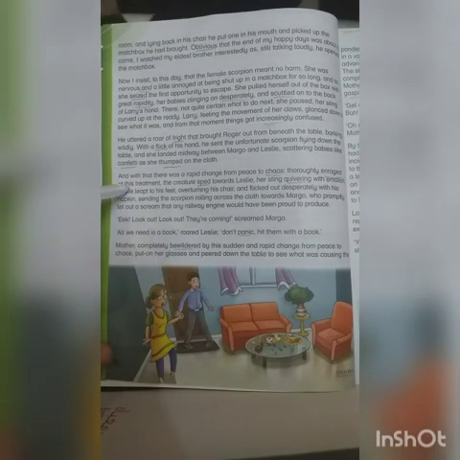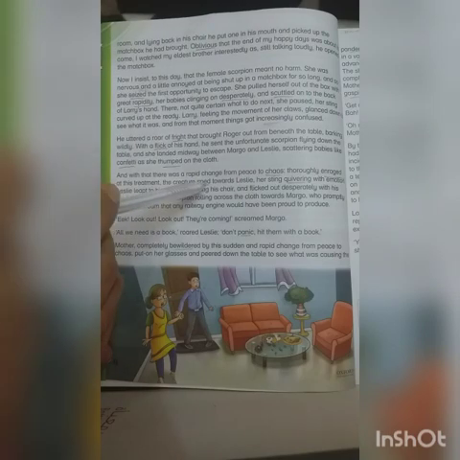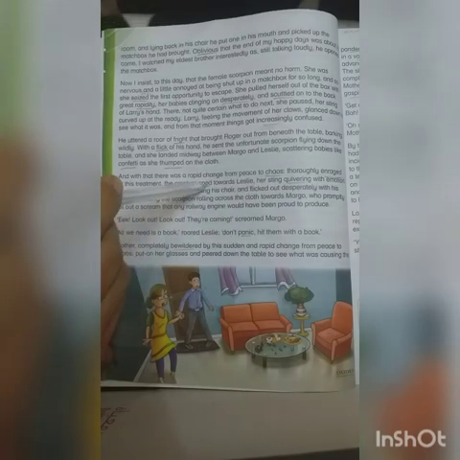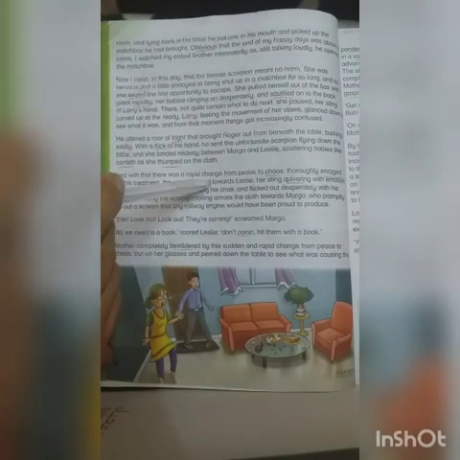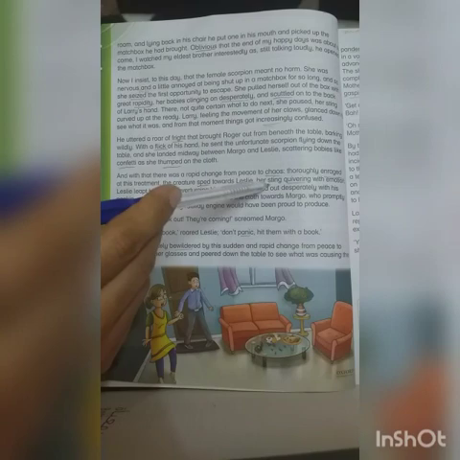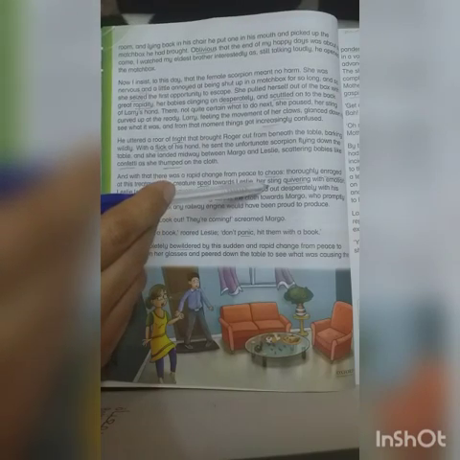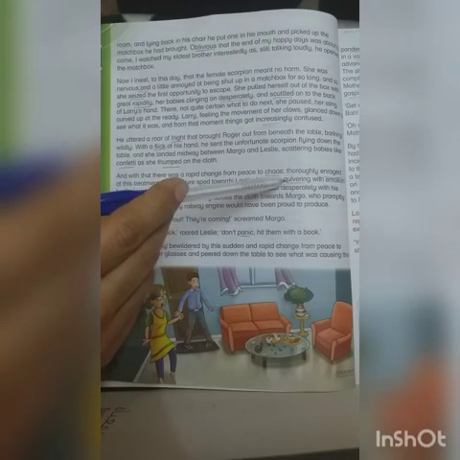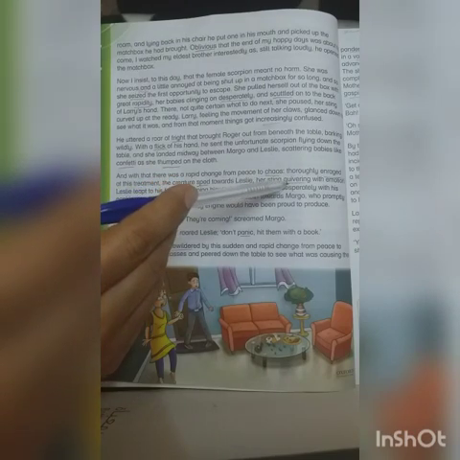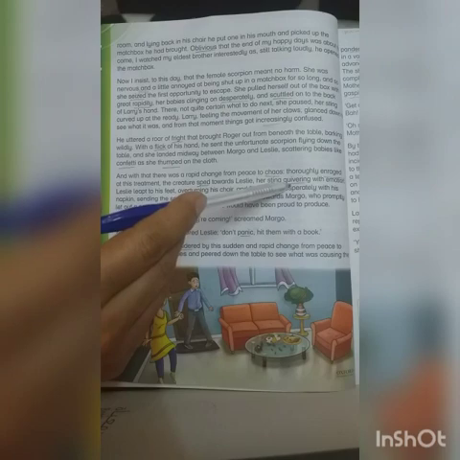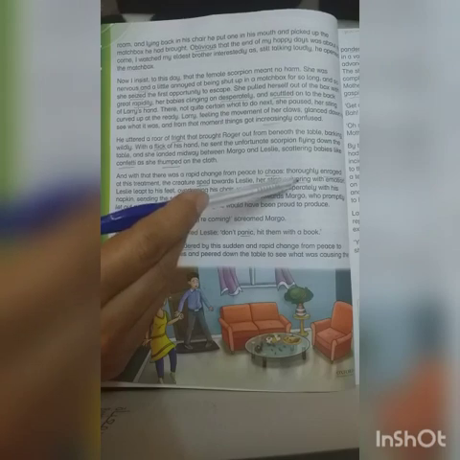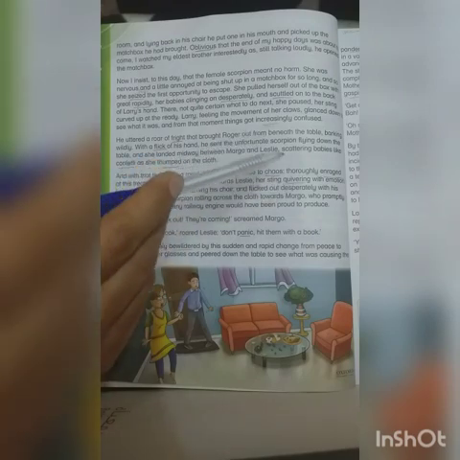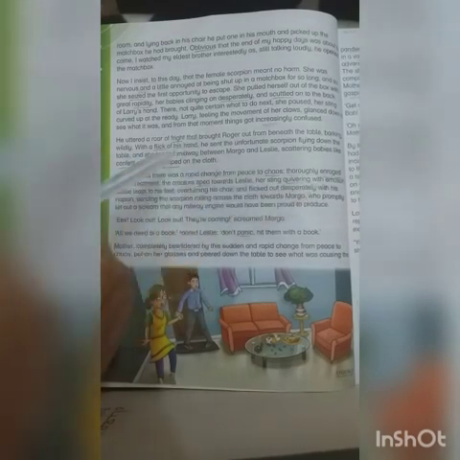Enraged at this treatment, the creature sped towards Leslie. Sped means to move quickly. Towards Leslie, her sting. As I have told you the meaning of sting, a small, sharp, pointed organ which is at the end of the scorpion. Quivering. Underline this word. Quivering means trembling or shaking with rapid motion, with emotions.